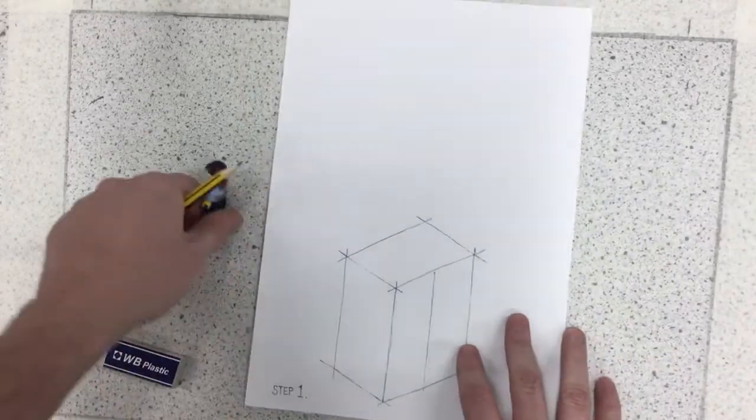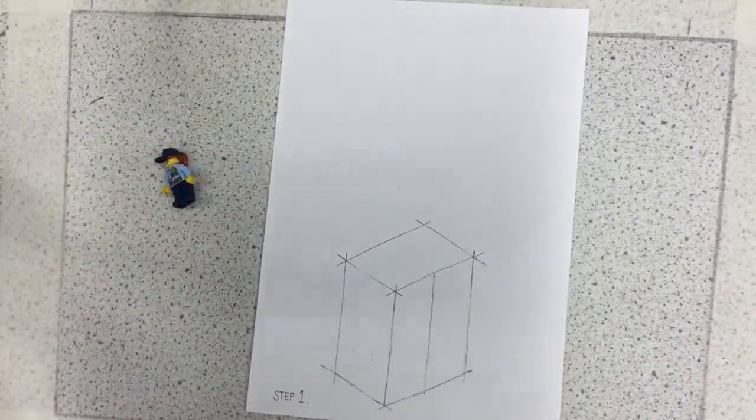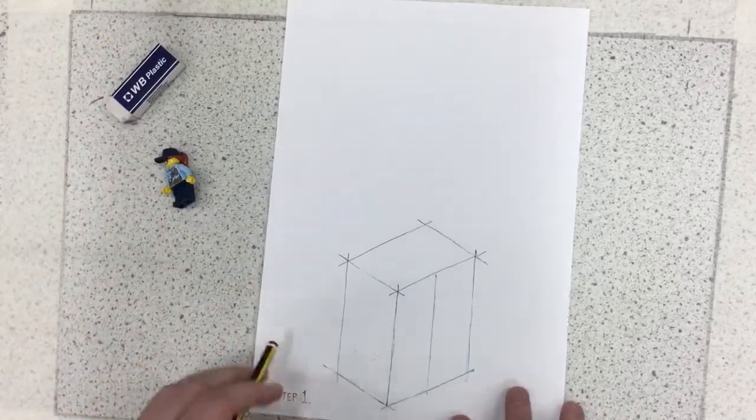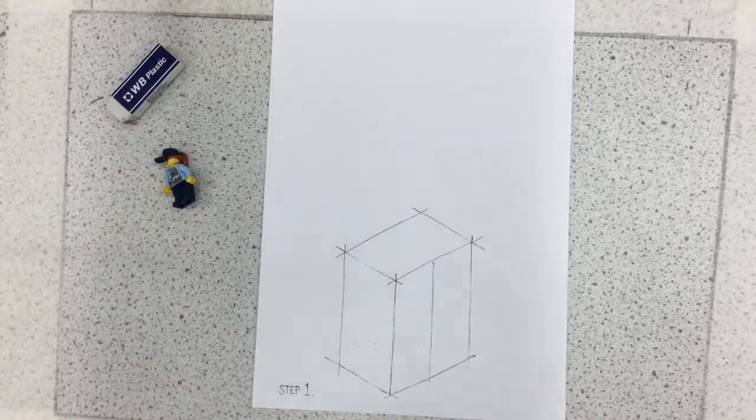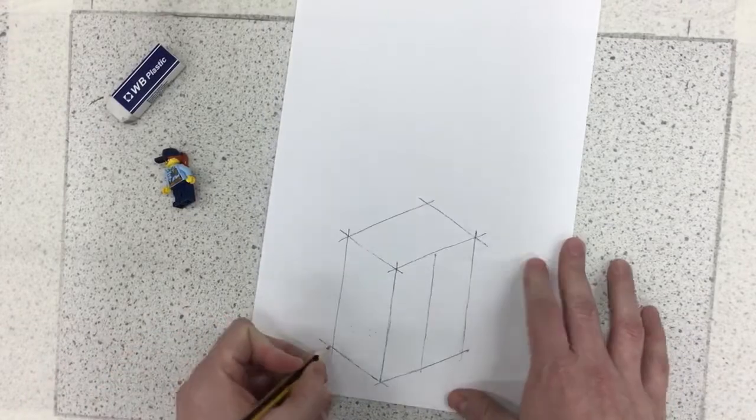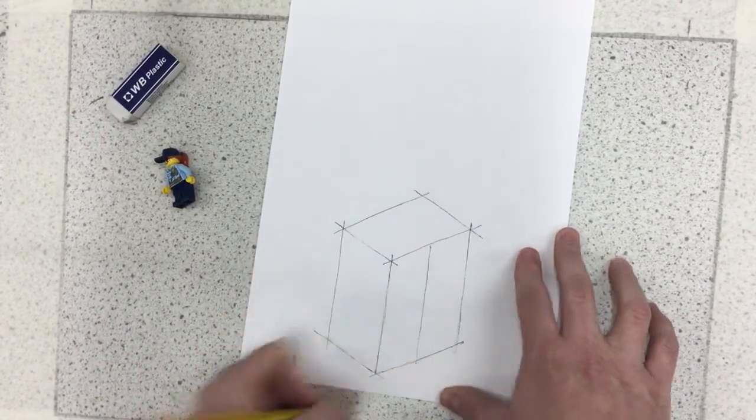So, exploded diagrams. A lot of the time, it's going to be similar to begin with, at least, with how you would tackle an isometric drawing. So, the same rules apply. I would draw a box.